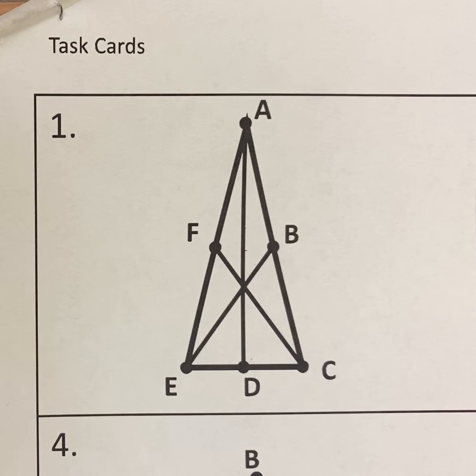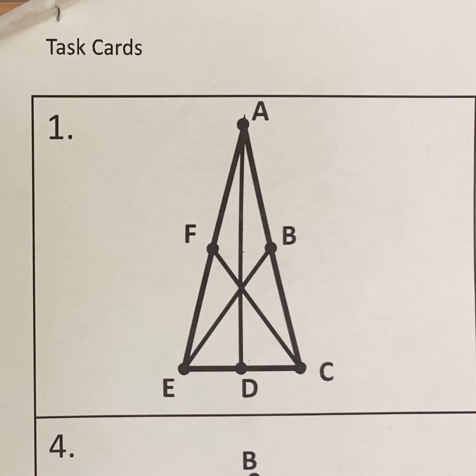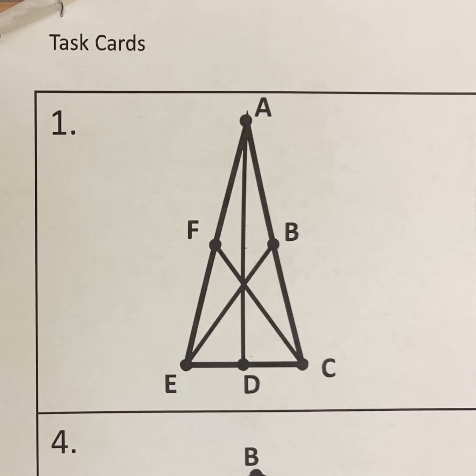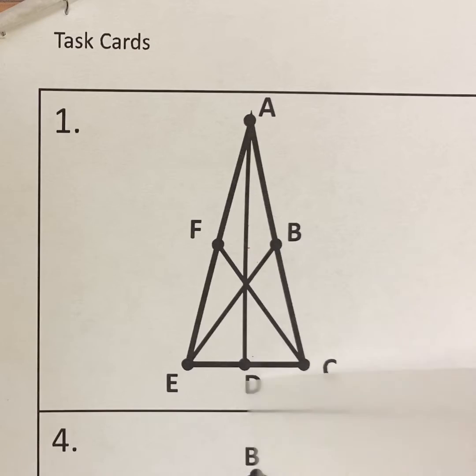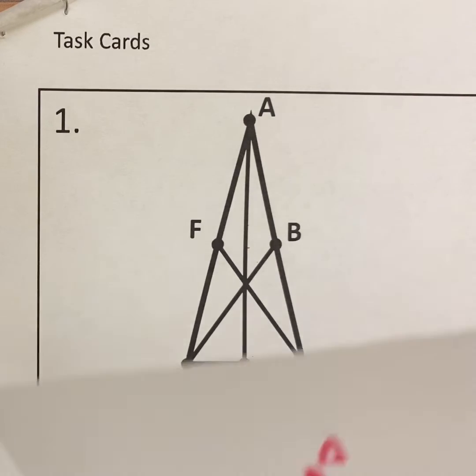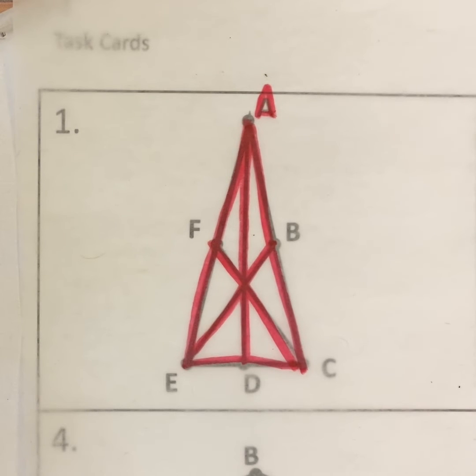But rotational symmetry is basically when you take a shape and you turn it upon itself, and you want to see how many times the shape is going to actually map onto itself, and that's what rotational symmetry is. So I've actually traced the first figure, and I just marked the first vertex at the top, A, as a reference point to see how many times this figure would actually map upon itself.